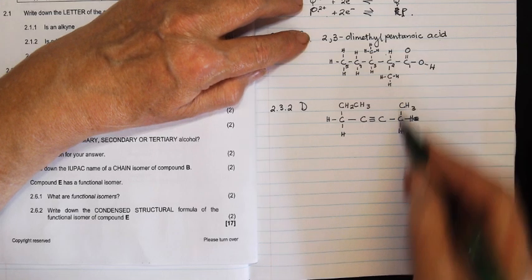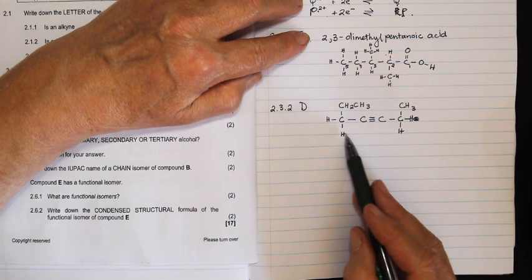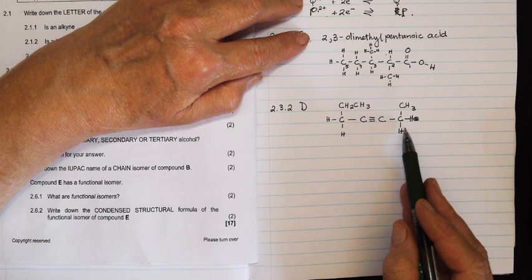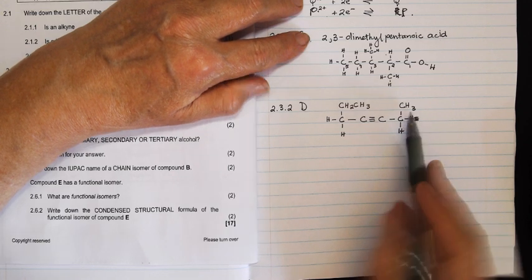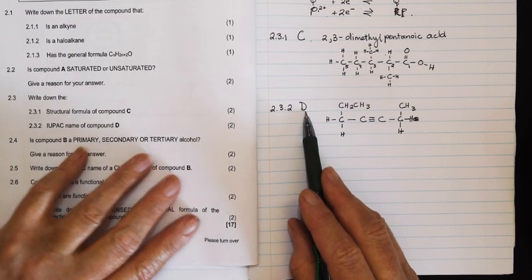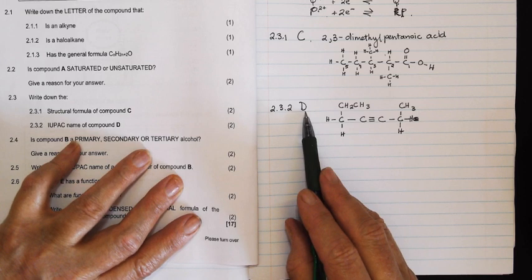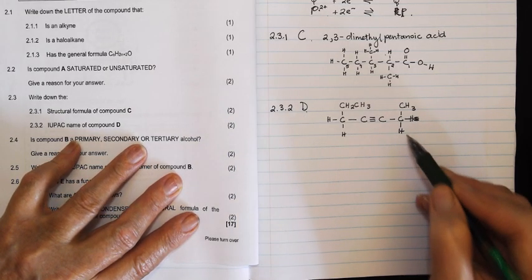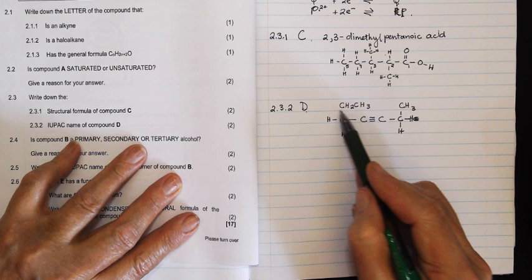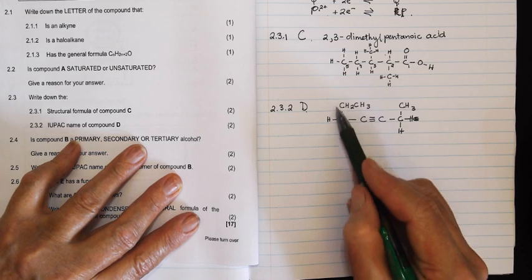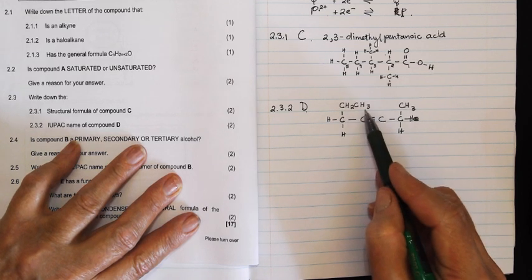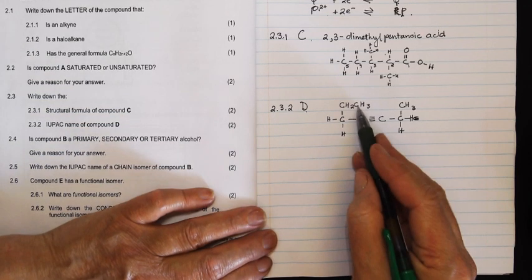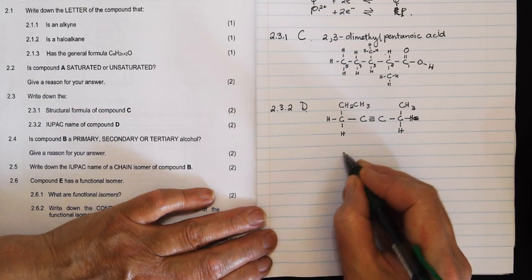The second compound, they gave the structural formula in some way, is number D, and they asked us to give the IUPAC name of the compound. Now the mistake we make here is to see this as a functional group, where in reality it is part of the longest chain. So I'm going to continue from this carbon.